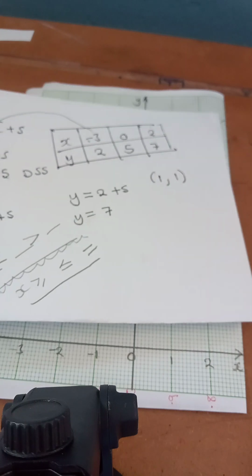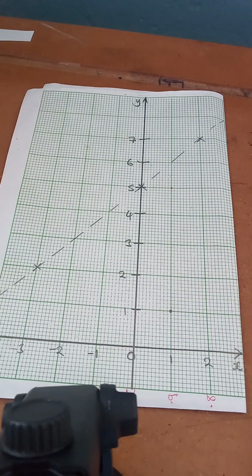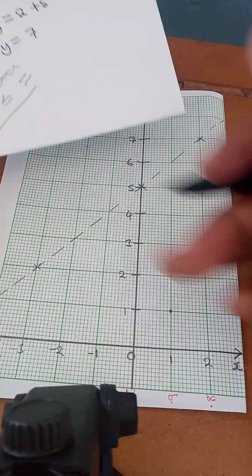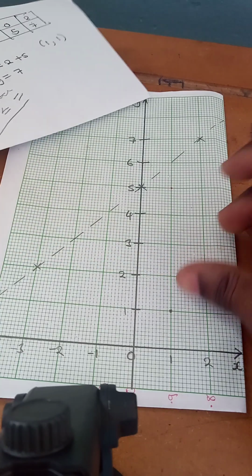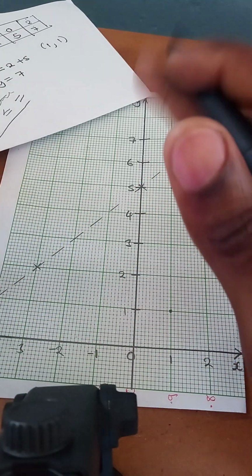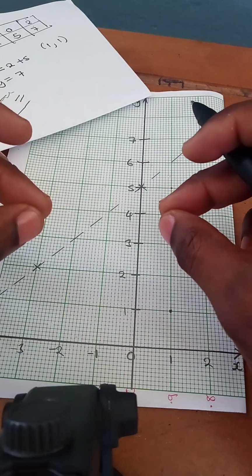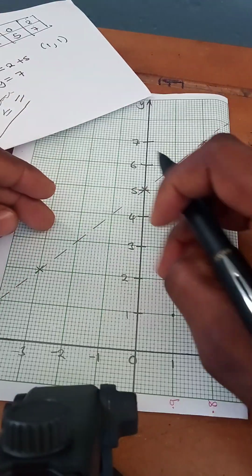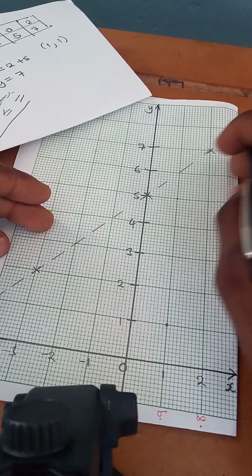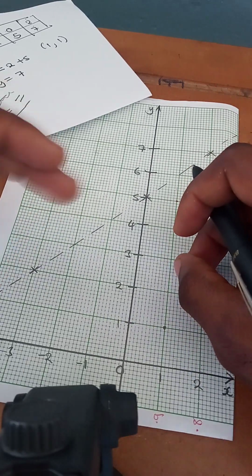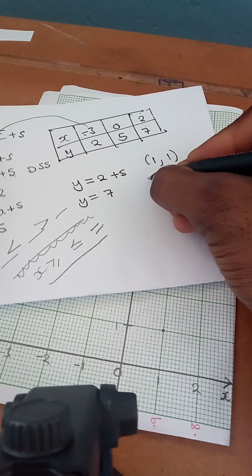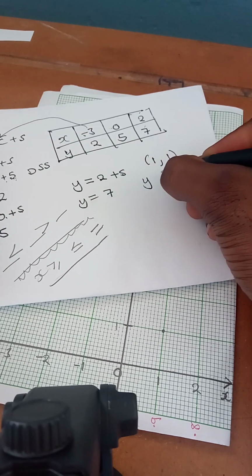It really doesn't matter what point you have picked, and it really doesn't matter which side you pick the point from. If I pick a point from here and test it in the inequality, and I get a true statement, then I'm going to shade the same side where I got the point. If the statement is not true, then I'll shade the other side.